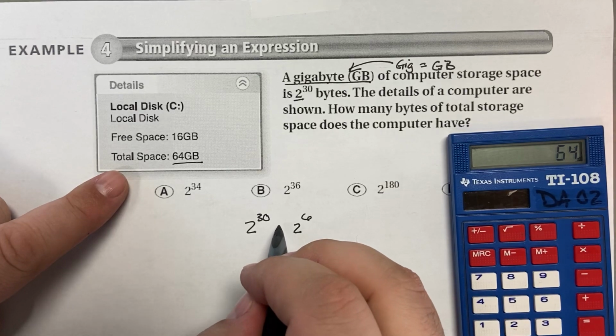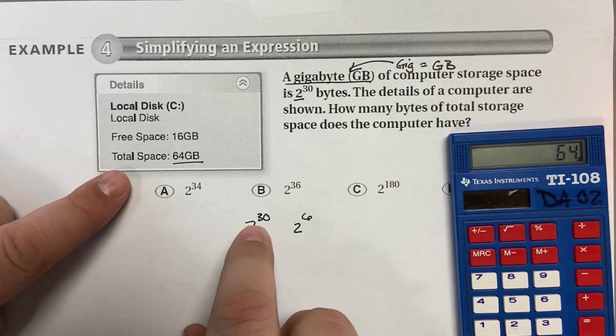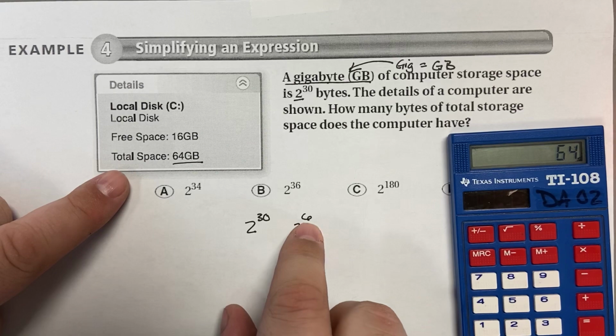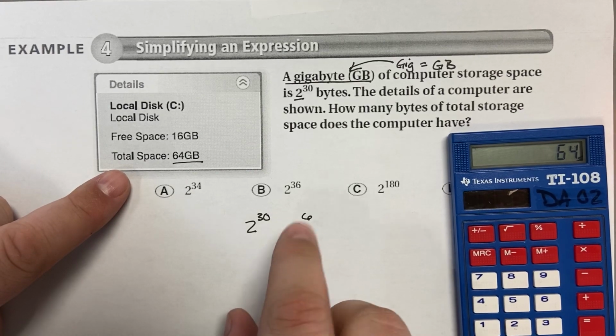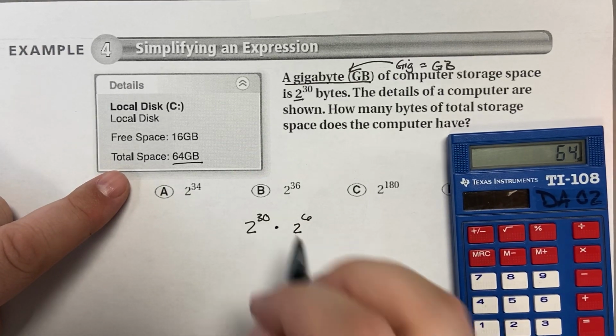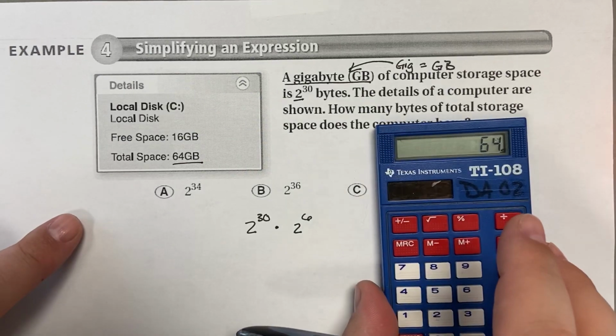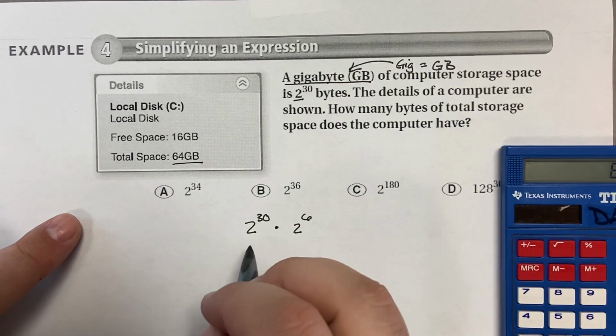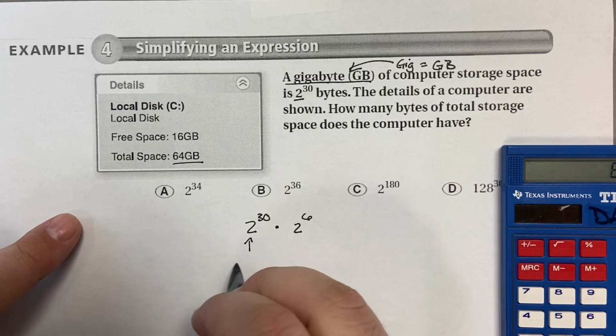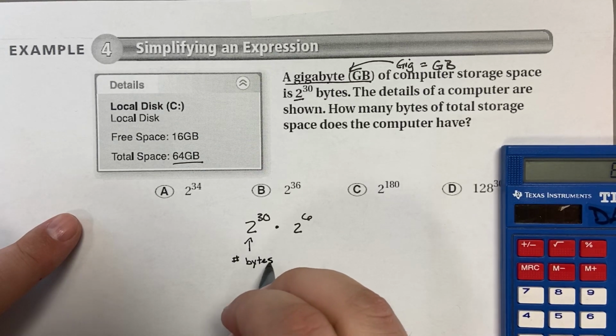So this is how many bytes are in a gig, and this is how many gigs we have.